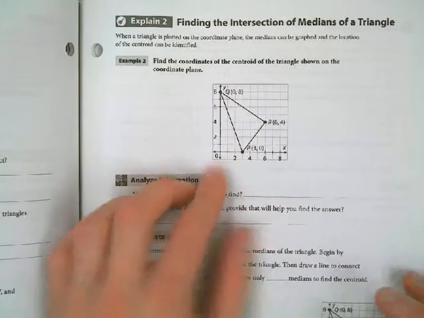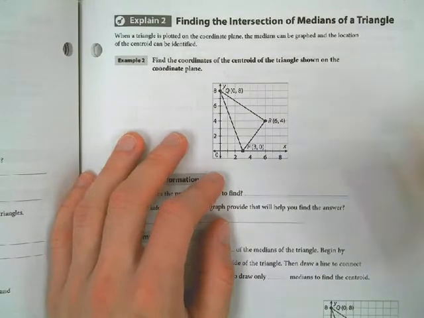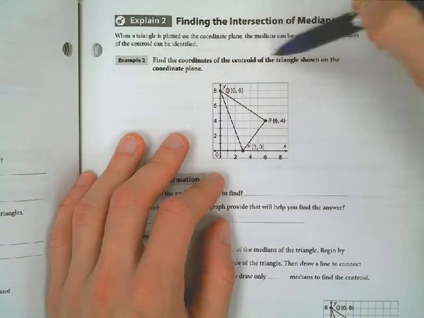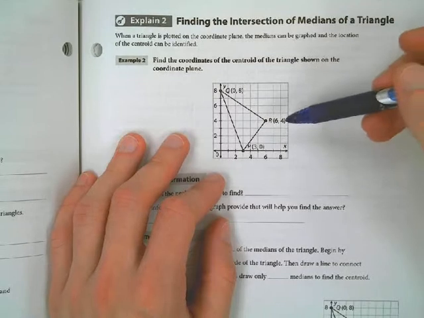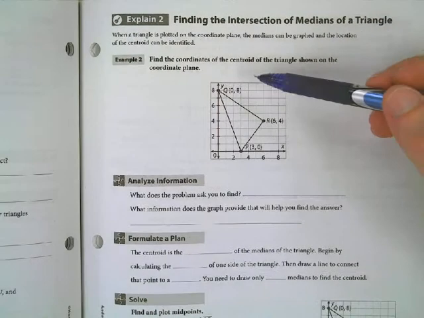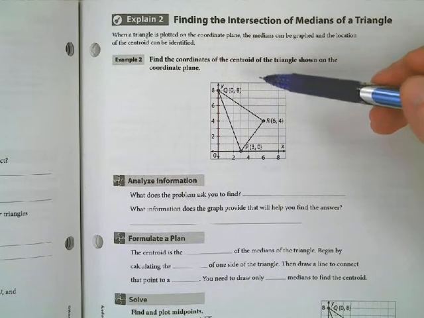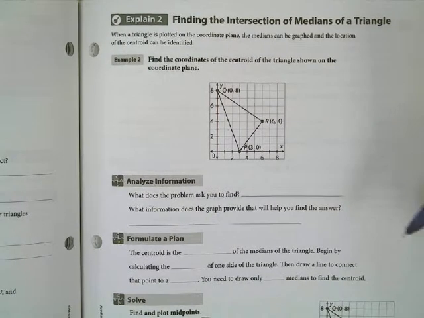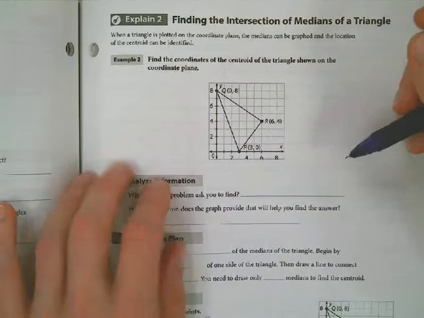In the directions here, it says to find the coordinates of the centroid of the triangle shown on the coordinate plane. So in order to do that, we have to draw in the medians to find the centroid, right? So, Tanner, how might we go about doing that? What do we need in order to draw the medians? We need to find the what? A midpoint. So pick a side.